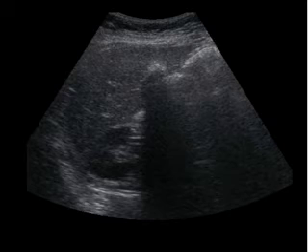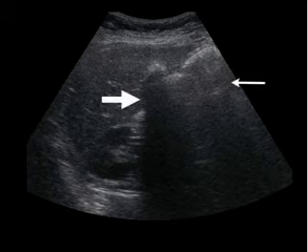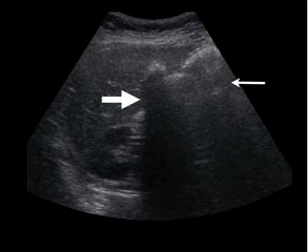So take a look at the still image, and you're asking yourself, well, what could I use to differentiate between the shadowing of stones versus the shadowing of simply air in the bowel? Well, in this case, you can see the dark shadowing from the stone is indicated by the large arrow, and then some dirty shadowing, some gray shadowing from the air within the bowel. Again, this would be wall echo shadow on the left side of the screen versus bowel shadowing on the right side of the screen.